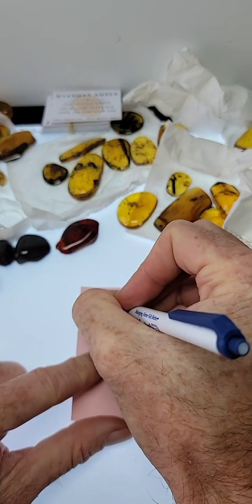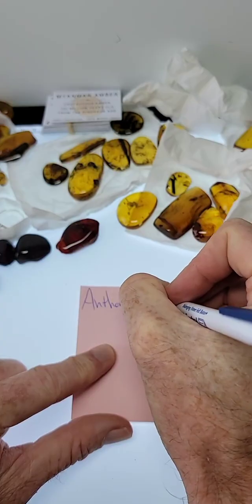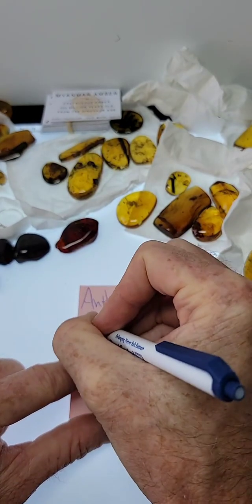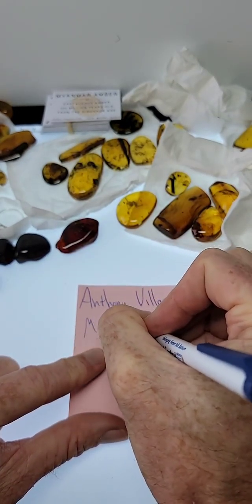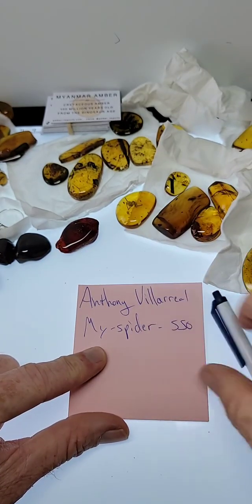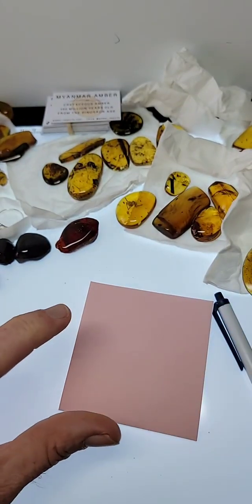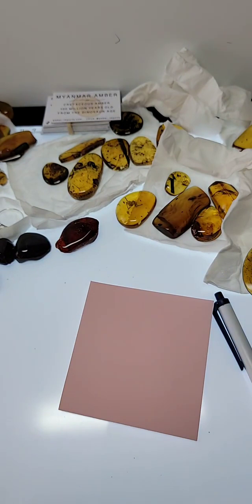Nice score, Anthony. That's indeed a one of a kind piece. That one is going to you. Congratulations. That one was at $550.